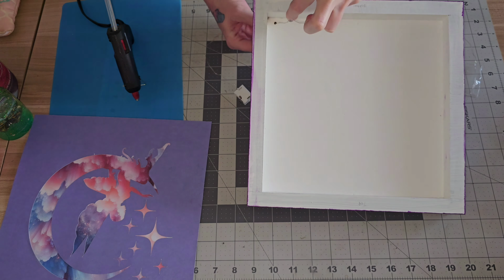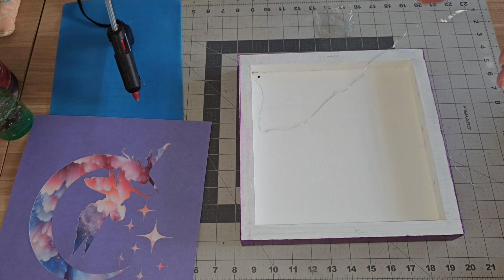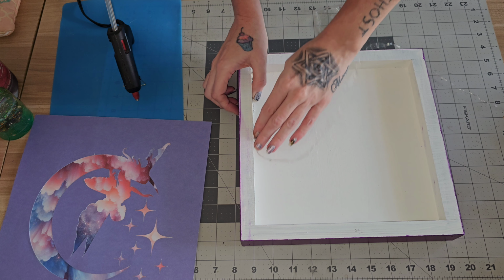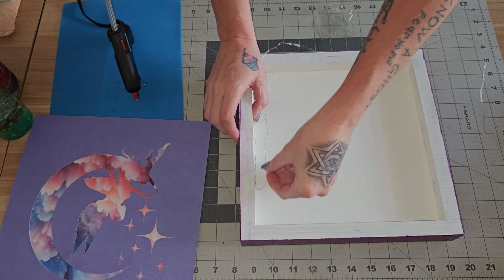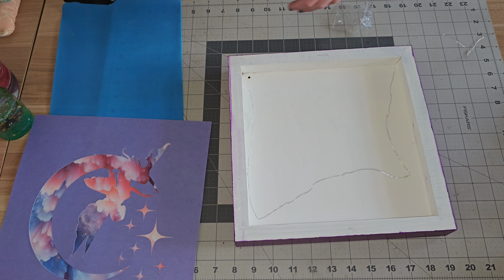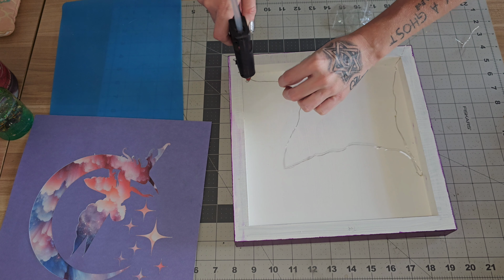Now, we're going to use our hot glue to glue the lights down all the way around. I don't want you to be able to see the little bulbs through the paper. Alright, let's see if the glue is hot enough. Yes, it is. Okay, start gluing.